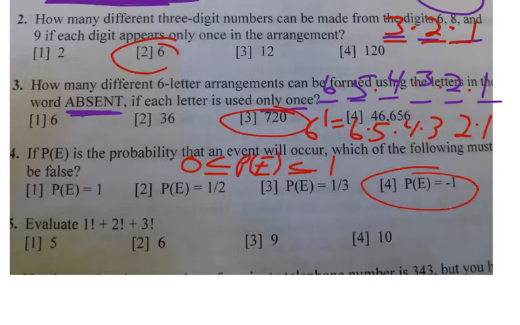And then the last one, number 5, 1 factorial is just 1. 2 factorial is 2 times 1. 3 factorial is 3 times 2 times 1, and it wants us to add up each of these. So it's 1 plus 2 times 1, 1 plus, adding those all together, 3 times 2 times 1, so that would be 1 plus 2 plus 6, which gives us 9. All right, let's jump over to number 6 now.